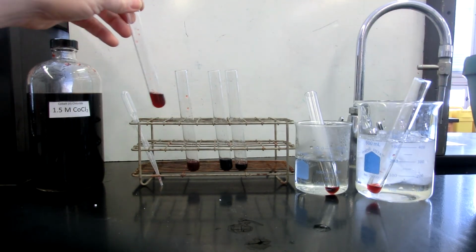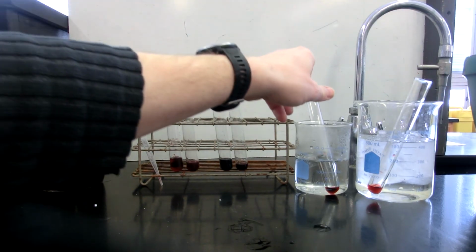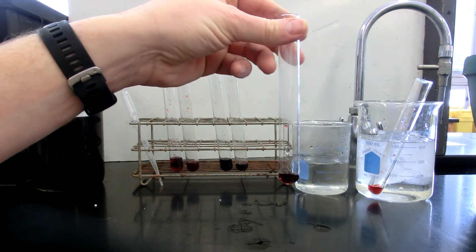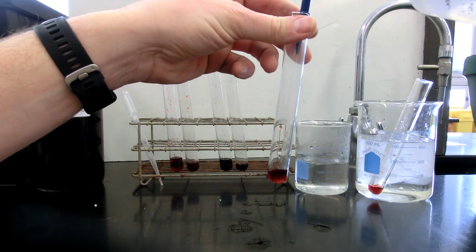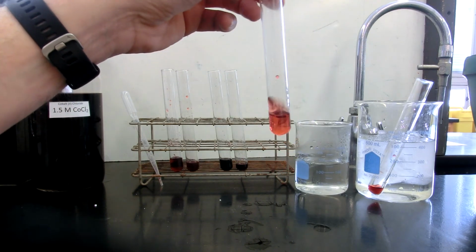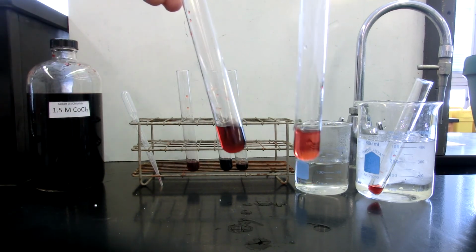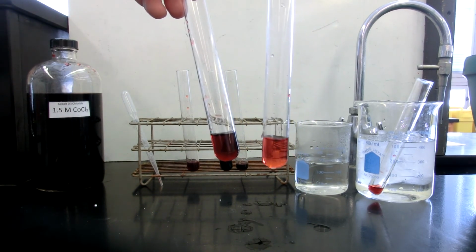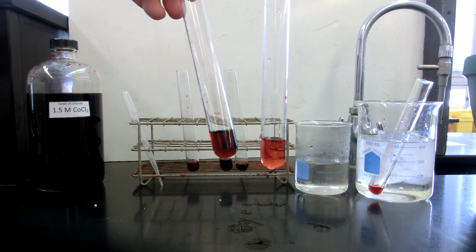All right, one last test we can do with this is, granted this solution here is the hot water. If I actually add water to this, so now the test tube on the right is water added to the solution compared to the control on the left.